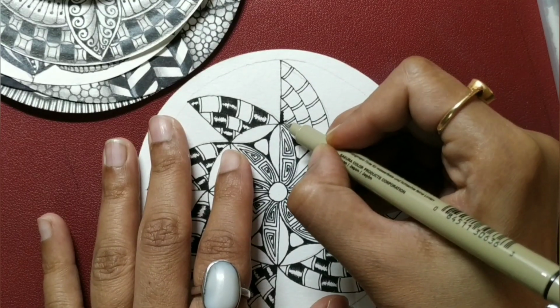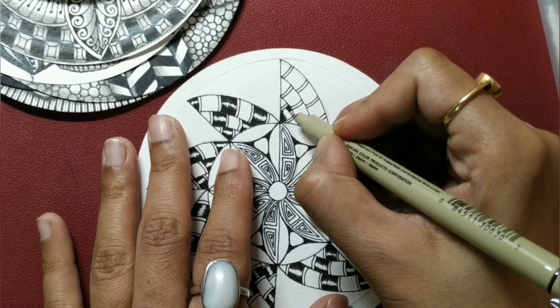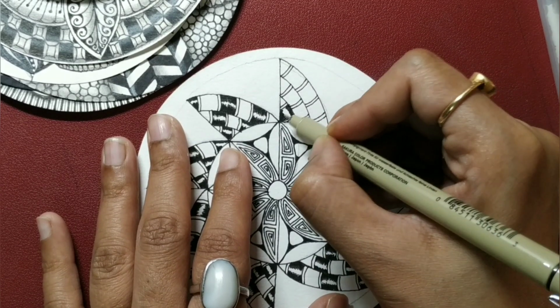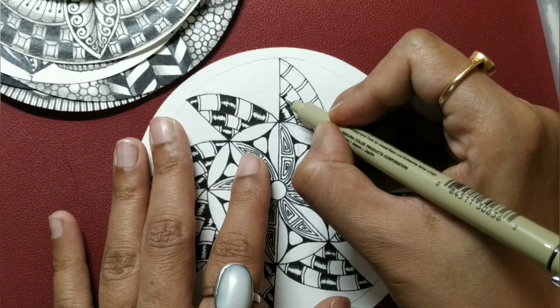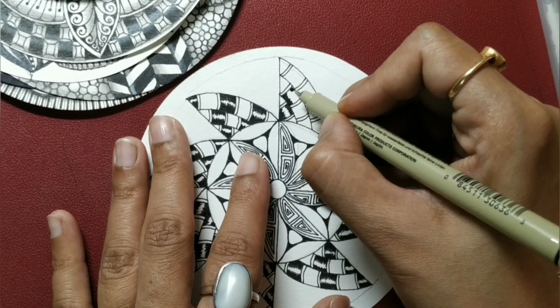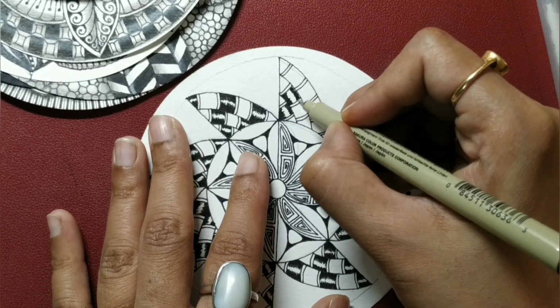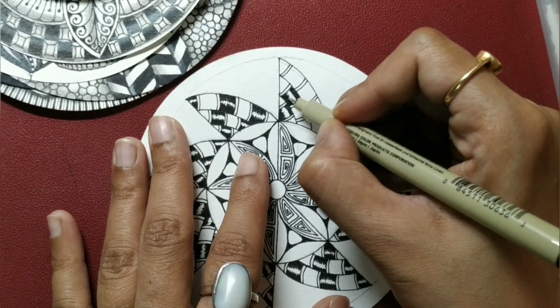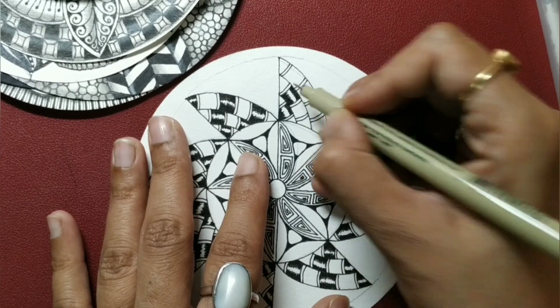Continuing with my inking, still continuing with my inking on the last section now. Inking my marasu with the highlight, inking the alternate spaces.